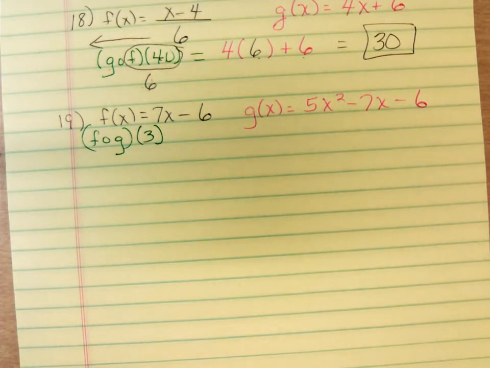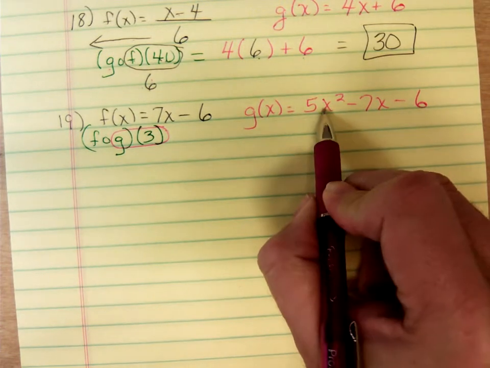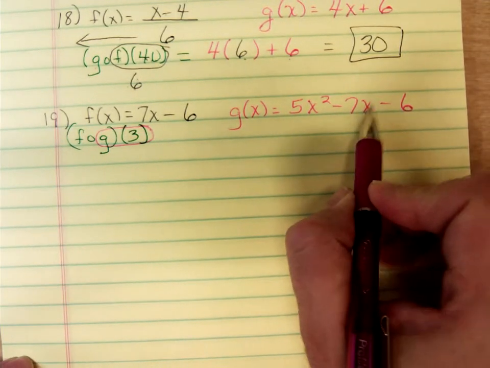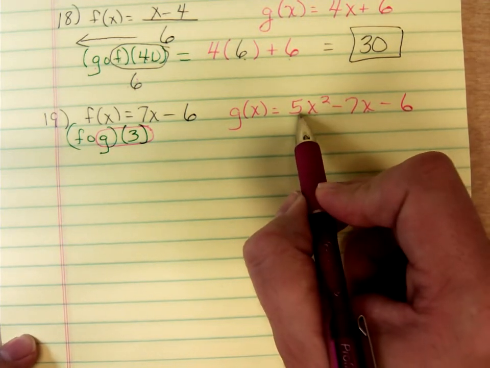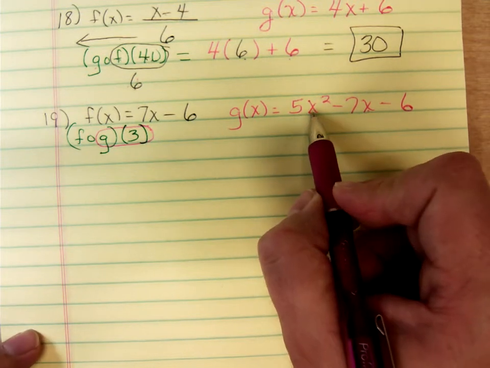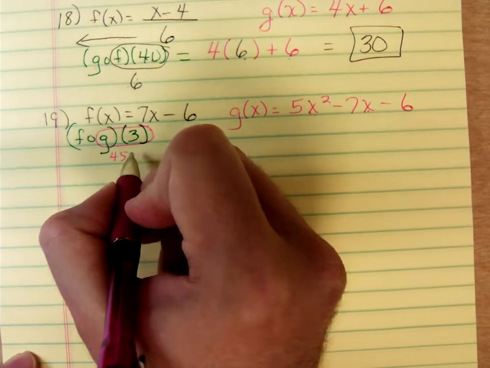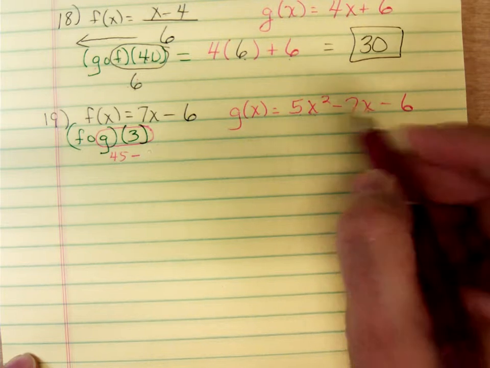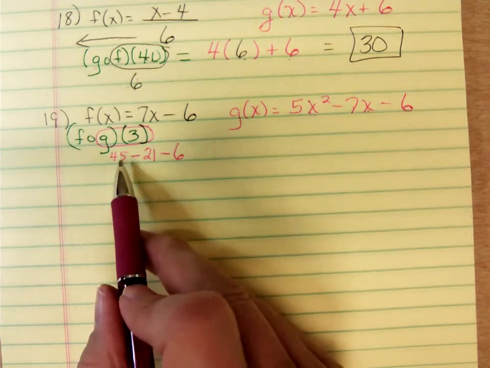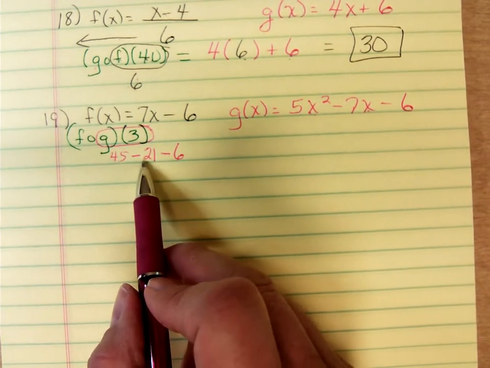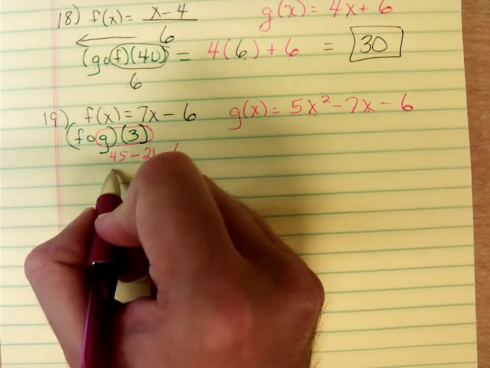So taking the 3 and plugging it into g, I'm putting a 3 here and here. When I put a 3 here, remember you do the exponent before you multiply. You follow that order of operations. So 3 squared is 9 times 5. We'd have 45 minus 7 times 3 is 21, minus 6. What is 45 minus 21? That would be 24 minus 6. Are we getting an 18 for that?